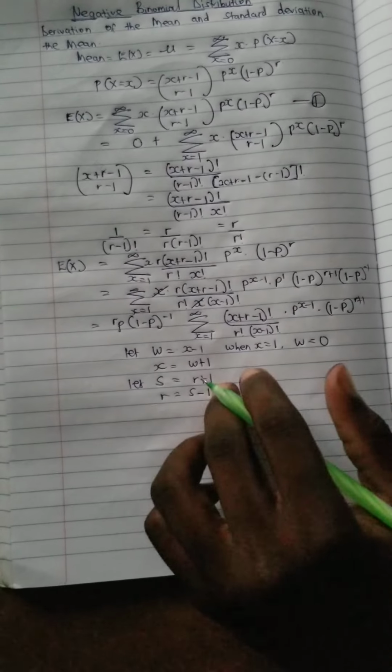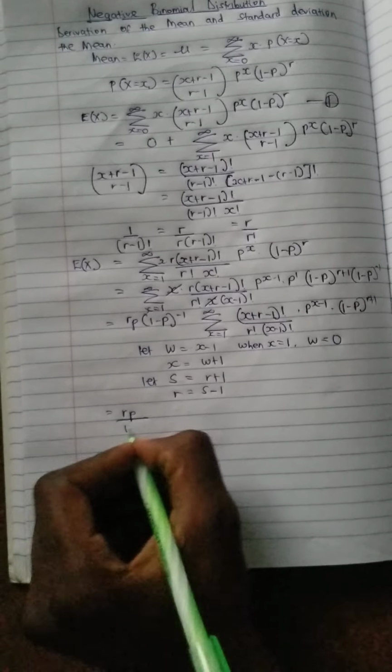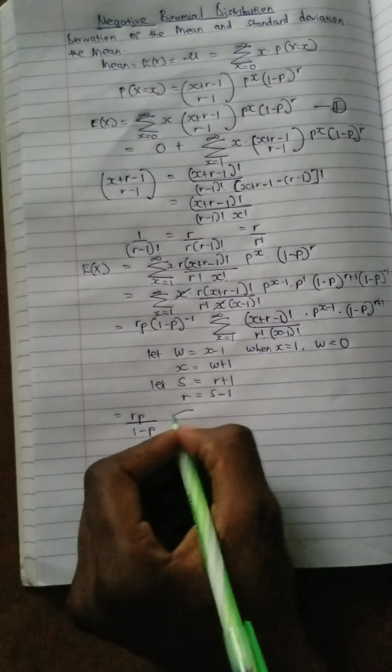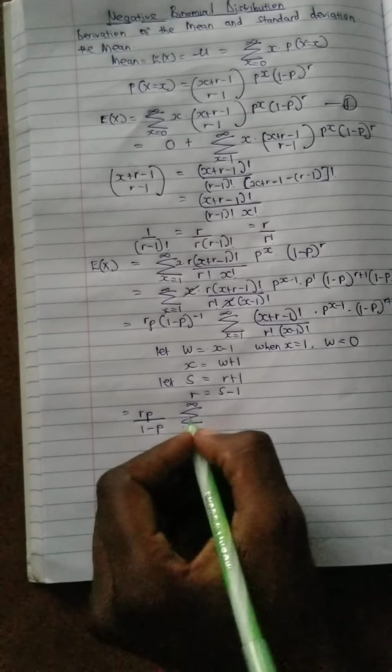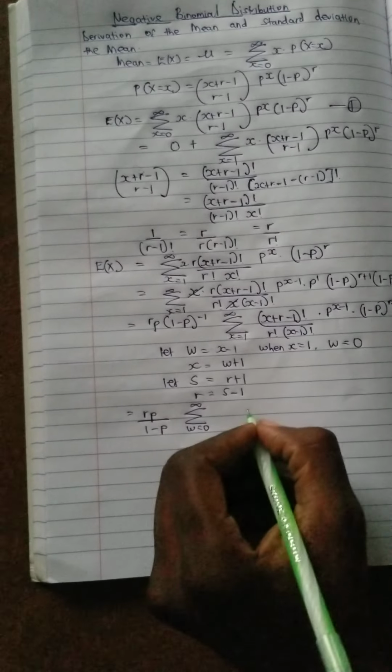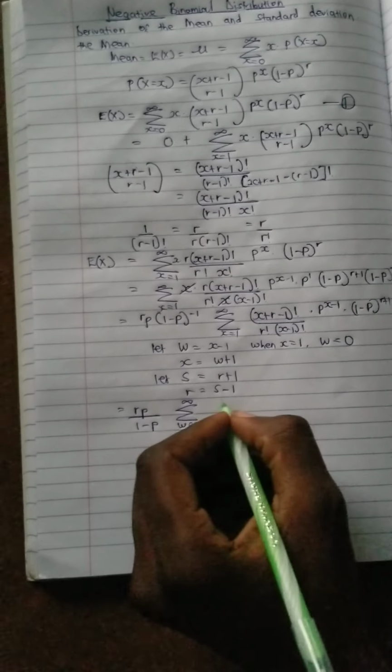So we are going to substitute this into our equation. This is rp over (1 minus p), summation to infinity, with w equal to 0 when x is equal to 1.